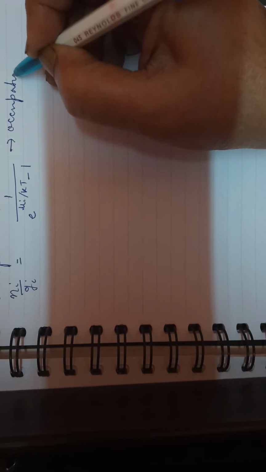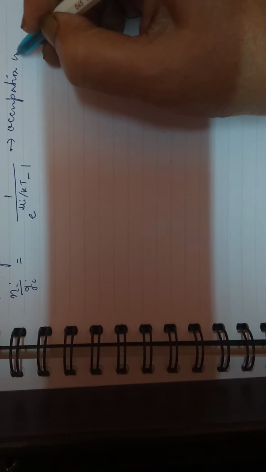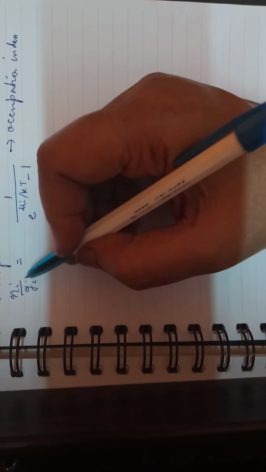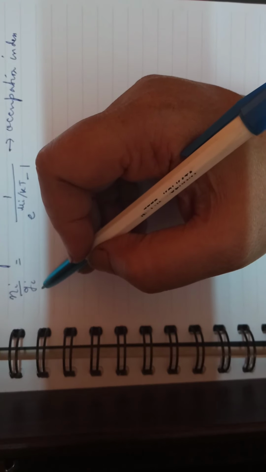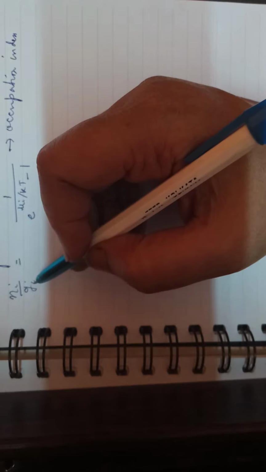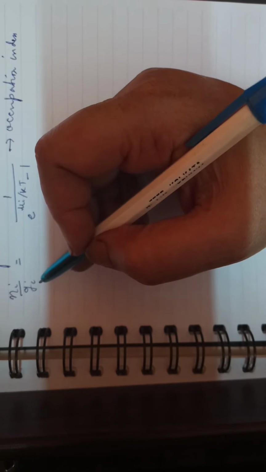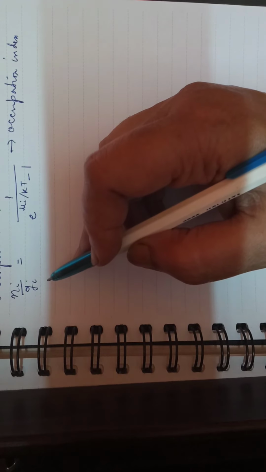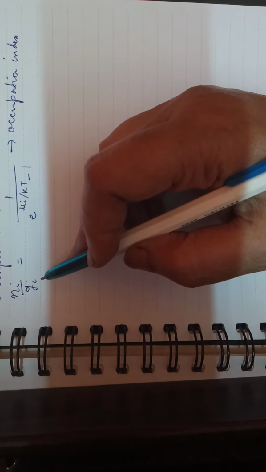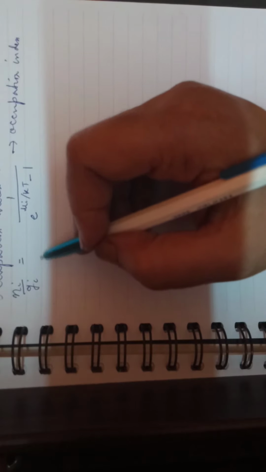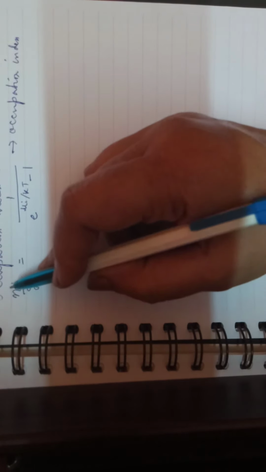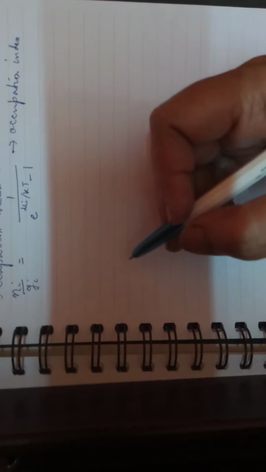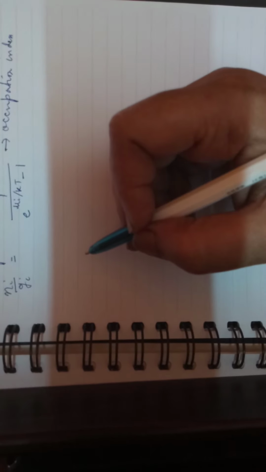As you know, for Maxwell-Boltzmann distribution Ni by Gi is much less than 1, because the number of cells available is huge. It is nearly equal to 1 for Bose-Einstein and exactly equal to 1 for Fermi-Dirac statistics because of the Pauli exclusion principle.